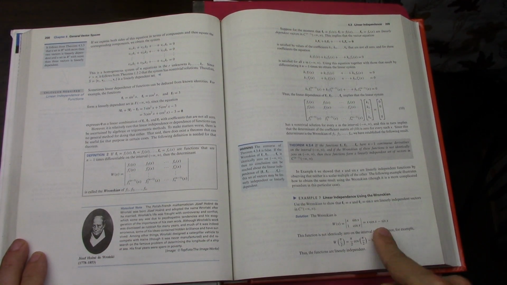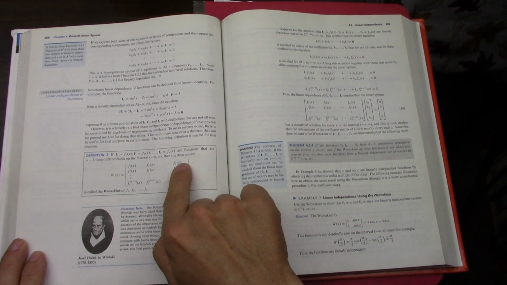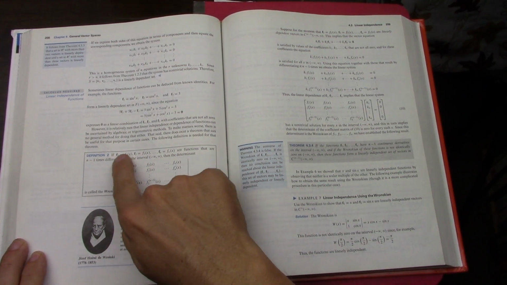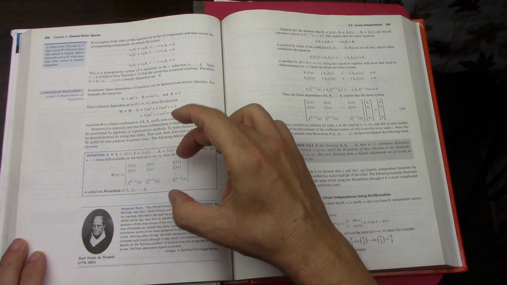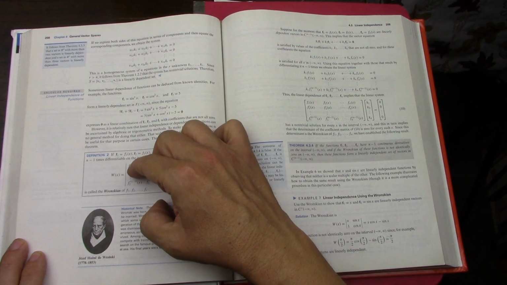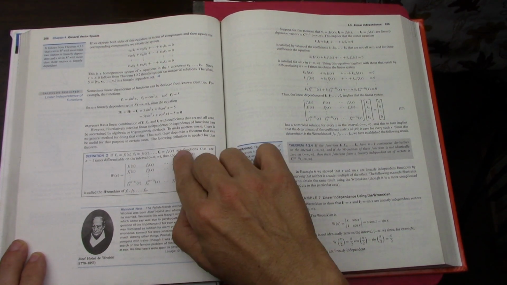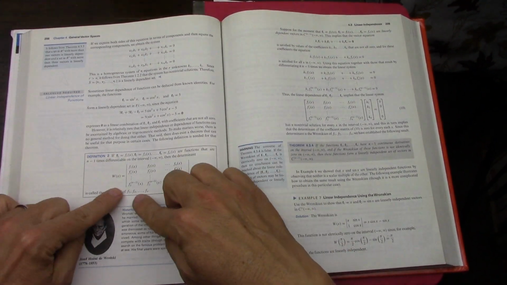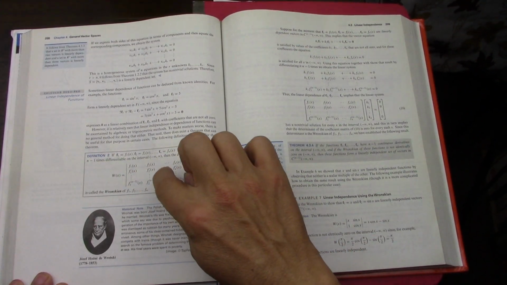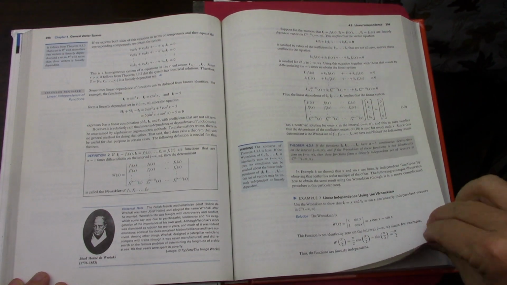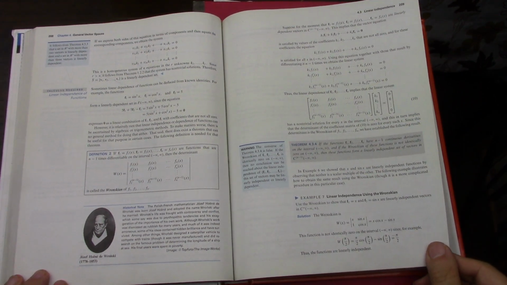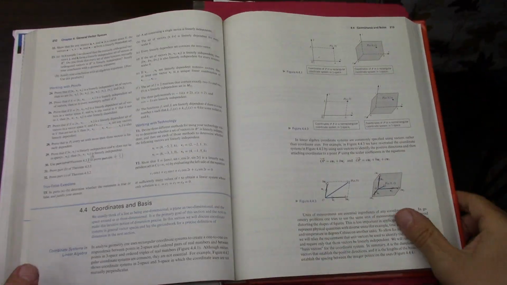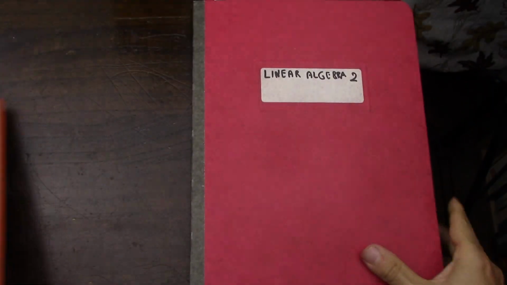So here's a good example. You'd set up your functions, as many of them as you have, and that's the dimension, and then you do the derivatives all the way to the m-1 derivative for that dimension. So of course, if it's 3, then you do 2 derivatives. You do the determinant, and then you find out whether those functions are linearly independent or not. Yeah, so that's the book. And I've already started reading section 4.4.